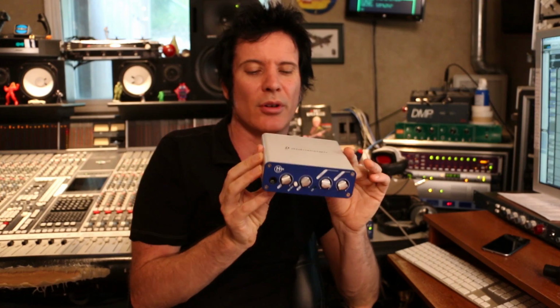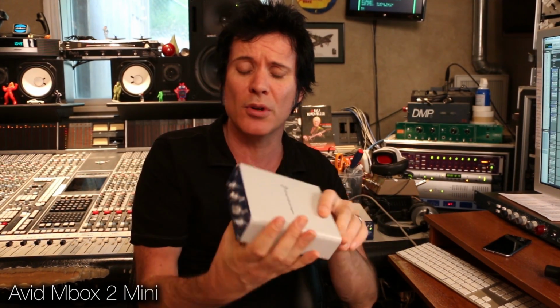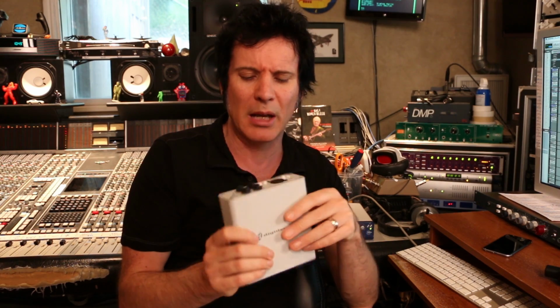Great, so here we have a good old-fashioned M-Box. This is one I bought a few years ago when I was traveling and I wanted something small so I could work in hotel rooms. I was doing cartoon music for a TV show and I was making a record at the same time, so I'd come home late at night, get to the hotel room and start recording on my laptop. So I bought this. This is really straightforward. This is the M-Box 2 Mini. I'm not sure if they still make this. They probably do. And as you can see on the back here, there's the mic input.